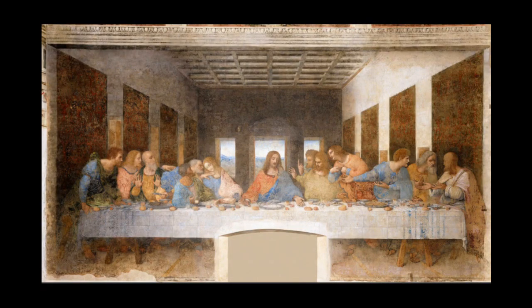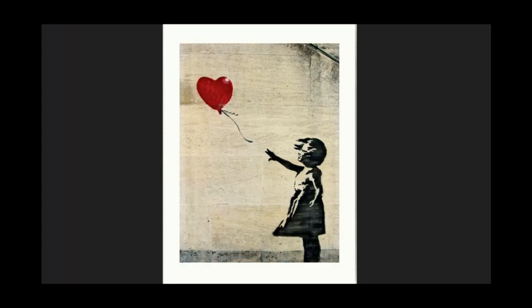In the Last Supper, emphasis is placed on Jesus by putting windows behind him. The light that comes in through the windows creates a sharp contrast between the figures, and therefore brings the eye into the Jesus figure, making him the focal point. In Banksy's Girl with the Red Balloon, the emphasis is clearly the red balloon. The entire image is black and white, and so the color pops out.